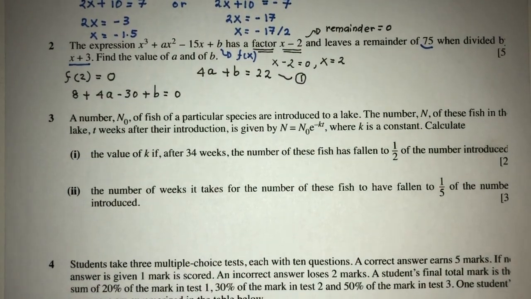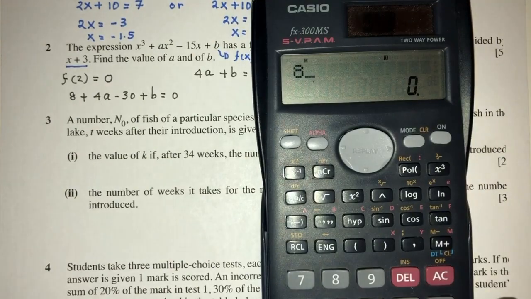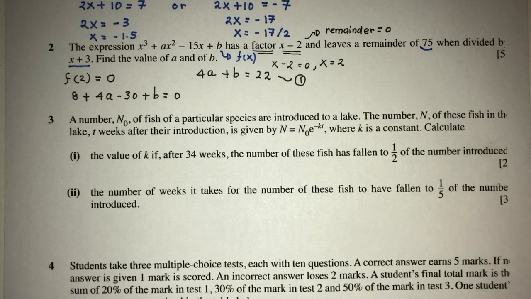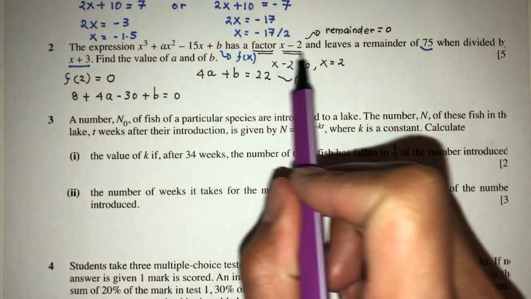Now, of course, I would say whenever you have the chance to use your calculator, please do so, because why not? Why do you want to risk making a stupid mistake? So 8 minus 30 is minus 22. So yeah, you can always double check with your calculator. Now, this is the equation number 1 that I was able to form from that first sentence.